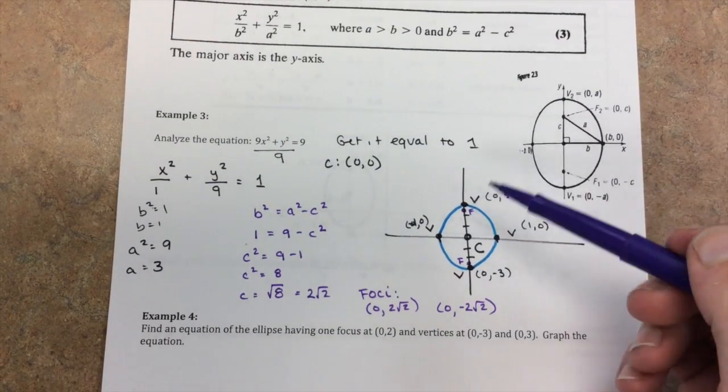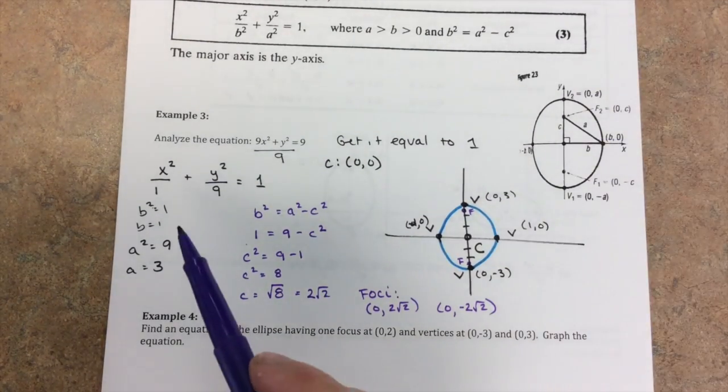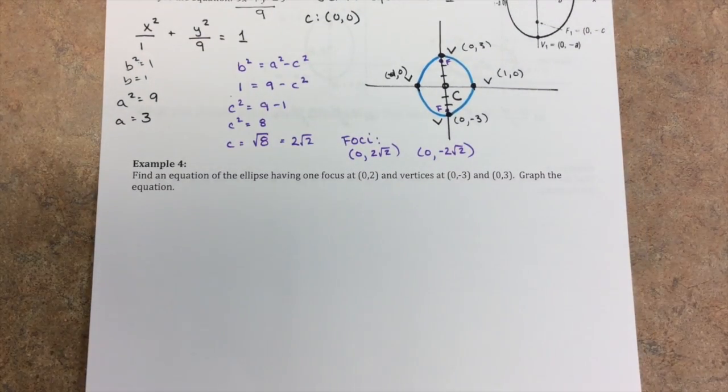Now, did we find everything? Did we graph? Found the focus, found the center, found the vertices, found the major and minor axes. See, when we started, it looks more complicated than it actually is. All right, a few more examples.